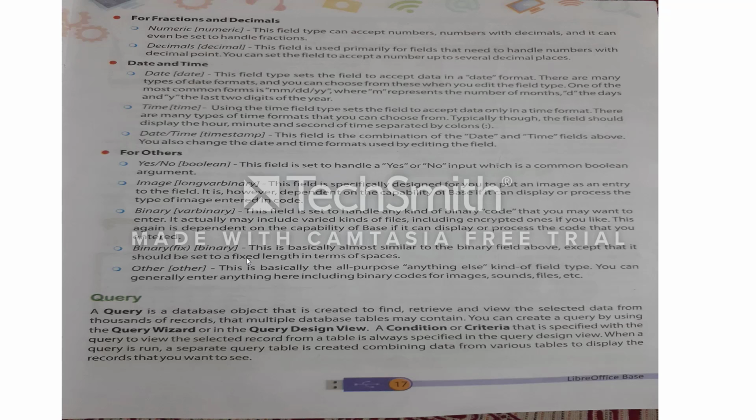Okay, then we have the other data type, children. This other data type is actually meant to store anything and everything. You can store images, video, sound, or any kind of SQL file or any file, Excel file. So that's why it is written that it is actually an all-purpose sort of data type. Okay, so these are the different data types which we have in the database.